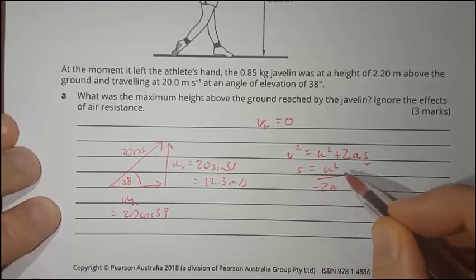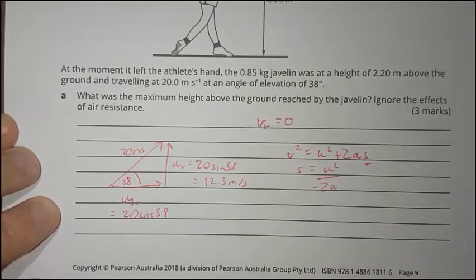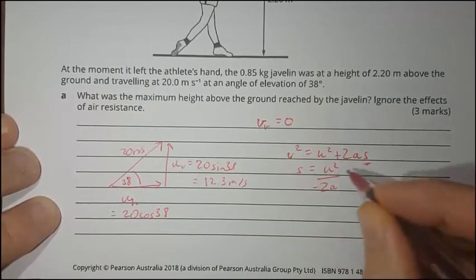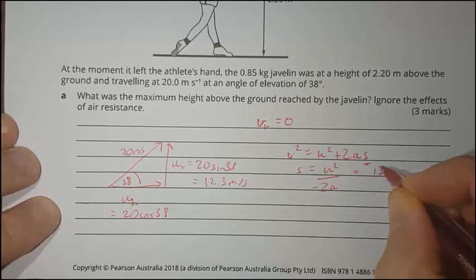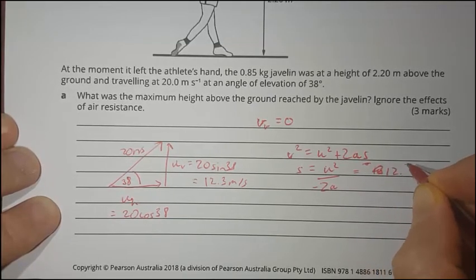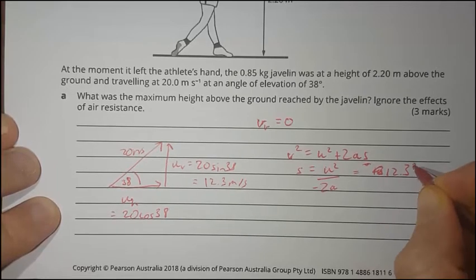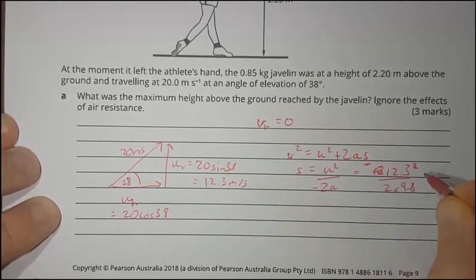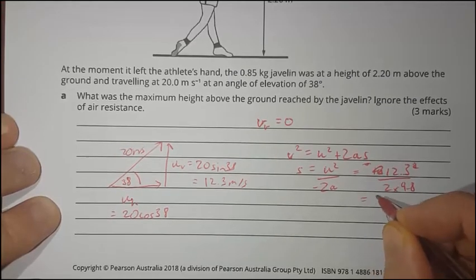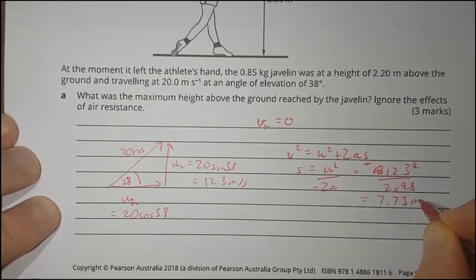It doesn't really matter because u and a are acting in opposite directions, so that negative is going to cancel out. If you put this in your calculator, you get 12.3 squared over 2 times 9.8, and you get 7.73 meters.